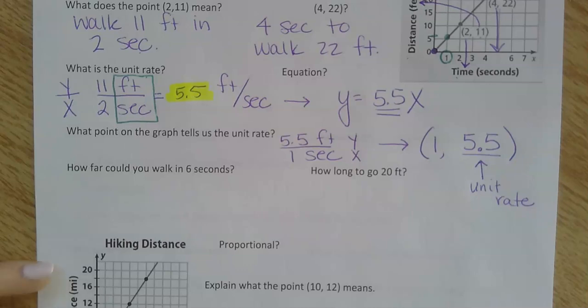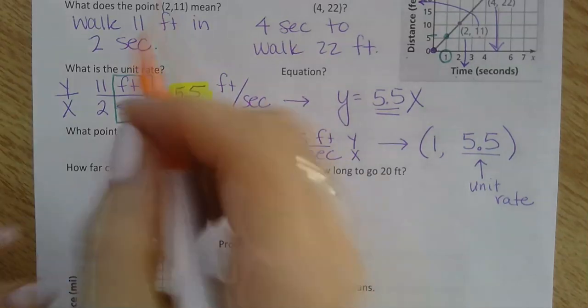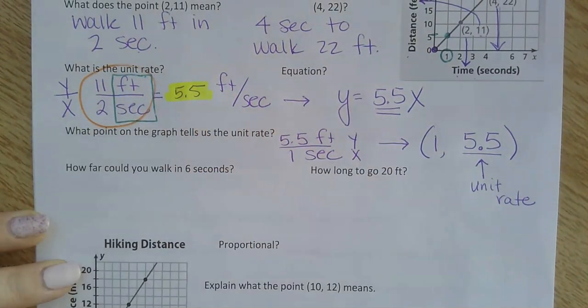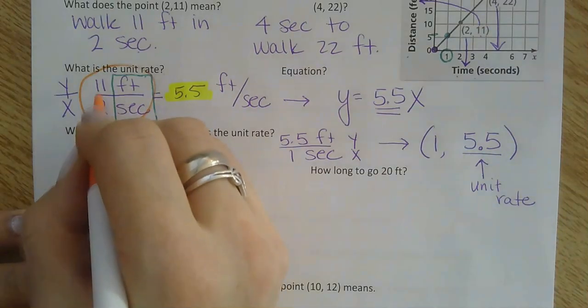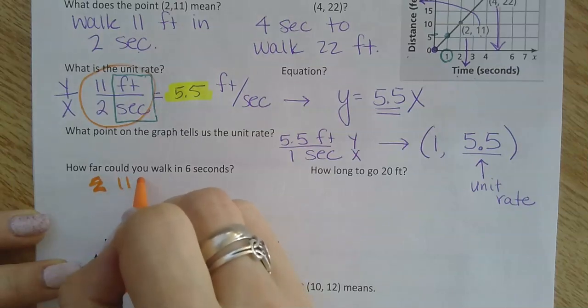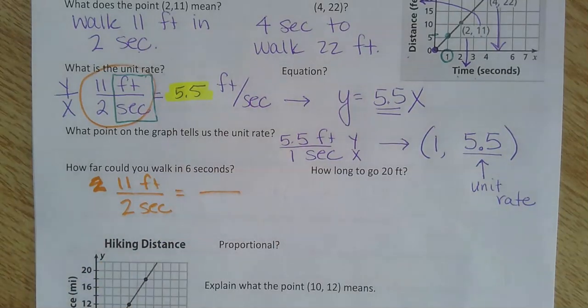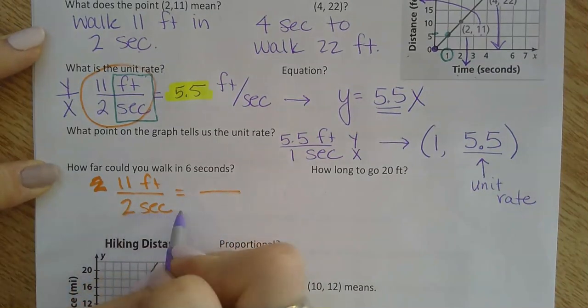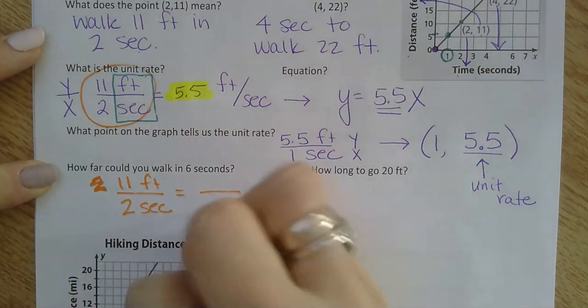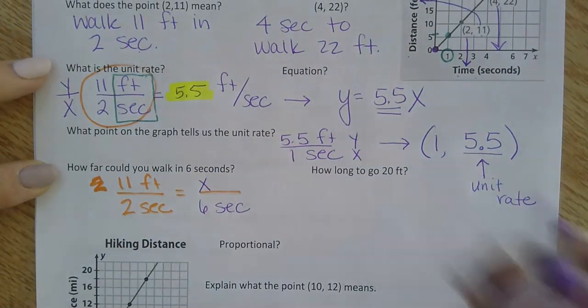How far could you walk in 6 seconds? Well, I'm going to go back to this point right here, 2 comma 11. 2, nope, I'm going to flip it around and put y on top. 11 feet and 2 seconds, and use that to set up a proportion. Now they ask me how far could I walk in 6 seconds? Well, I need to line up my labels. So 6 seconds would go here, and I'm looking for x number of feet.